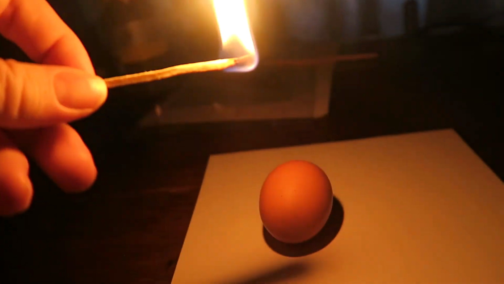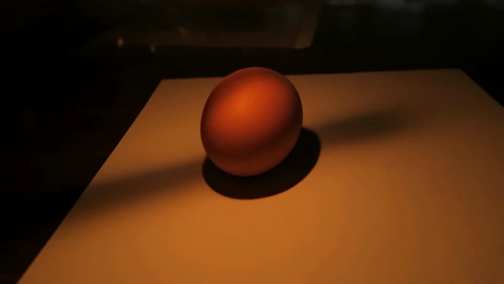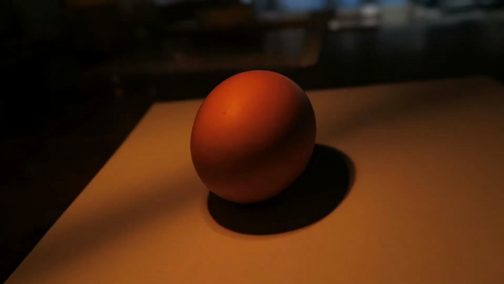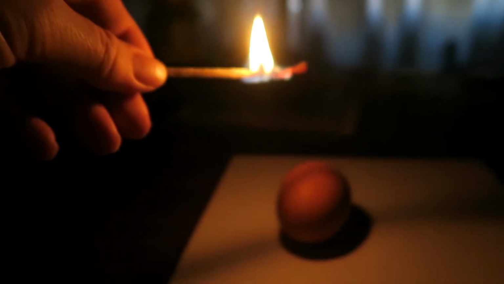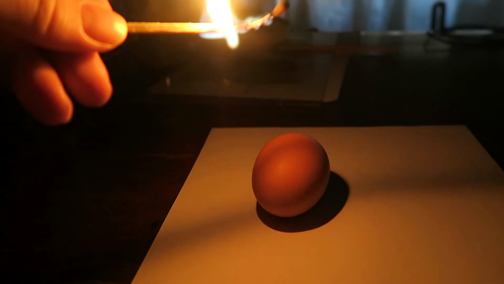Now I have a different light source, and you can see the difference: the edges of the shadow are much sharper. So now you clearly see a difference.